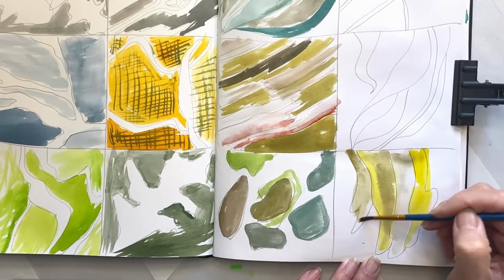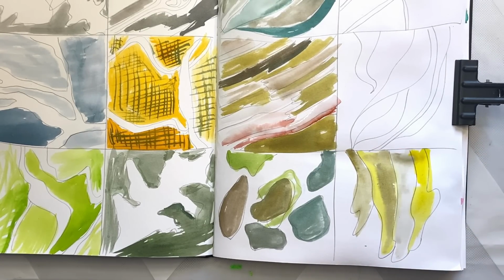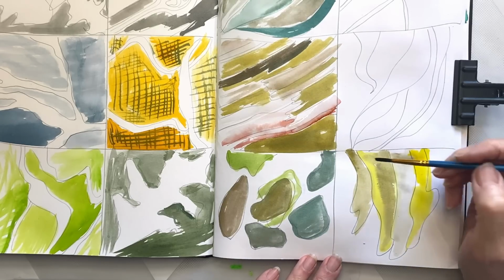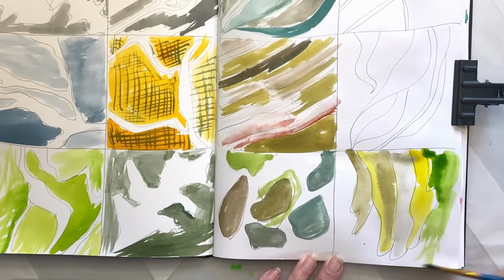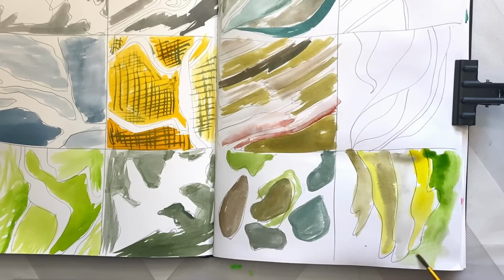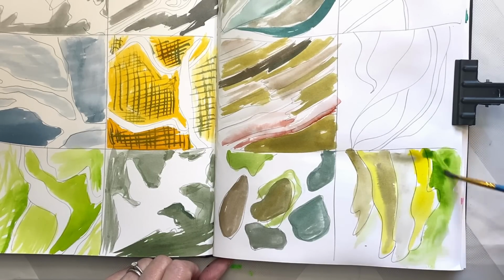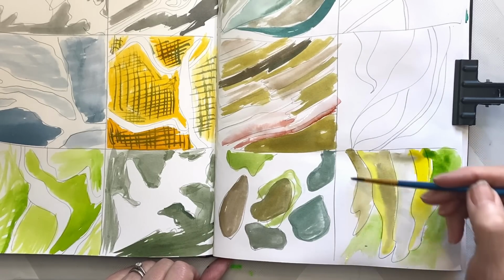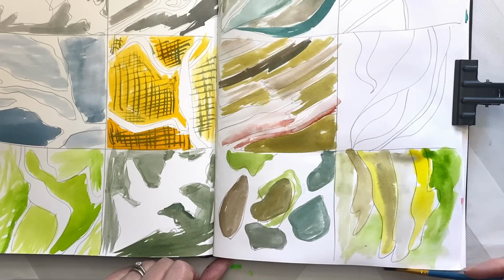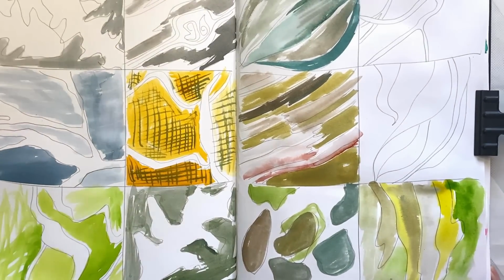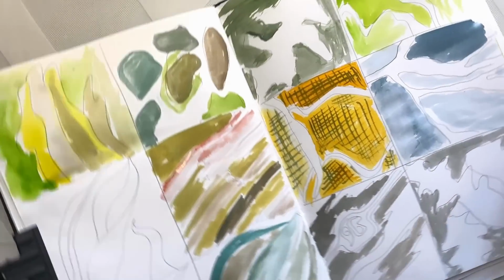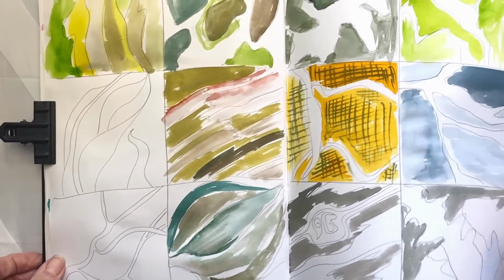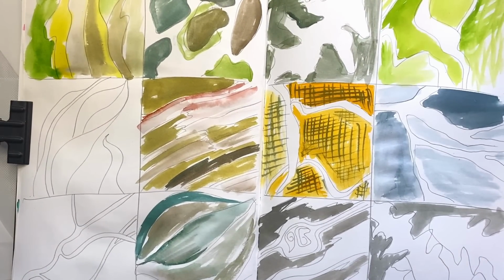Working quite quickly, not worrying about it at all, actually. Just having a bit of fun. I do actually really like putting paint onto paper. I like the physical aspect of that. It makes me happy. Let's just sort of turn that round. I'll do another two there, and then we'll move on to the next bit.